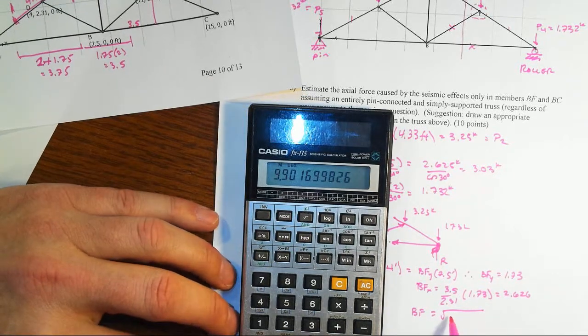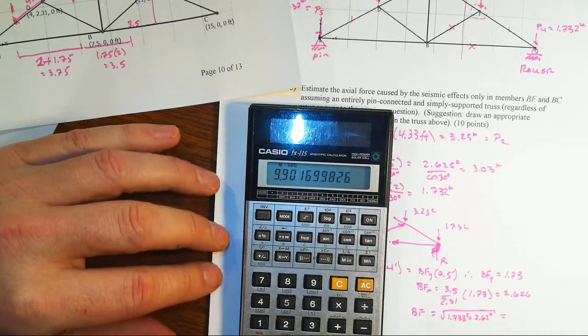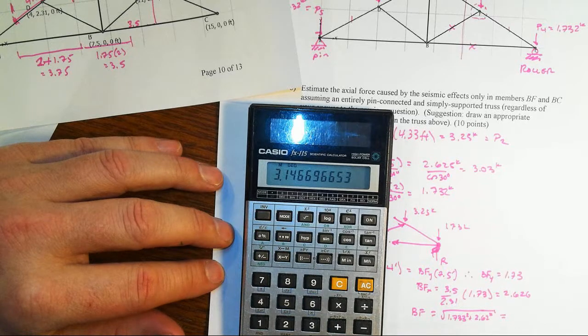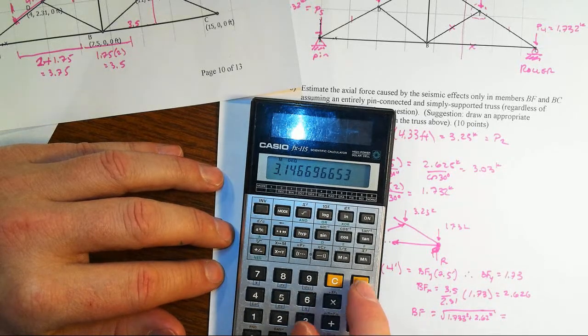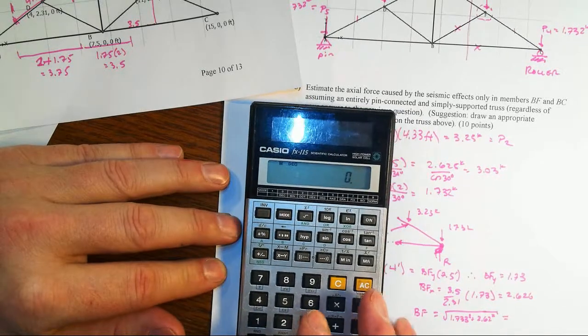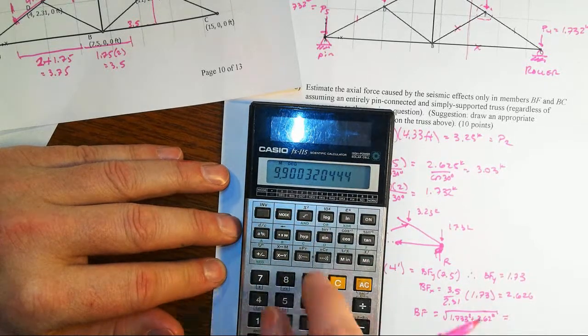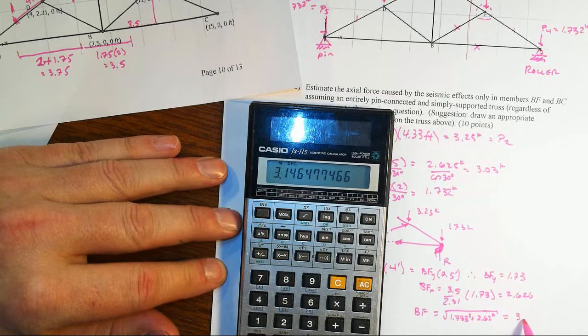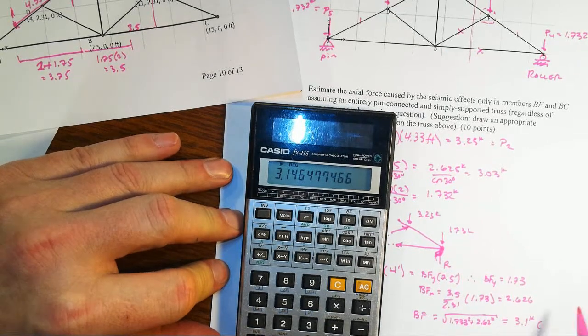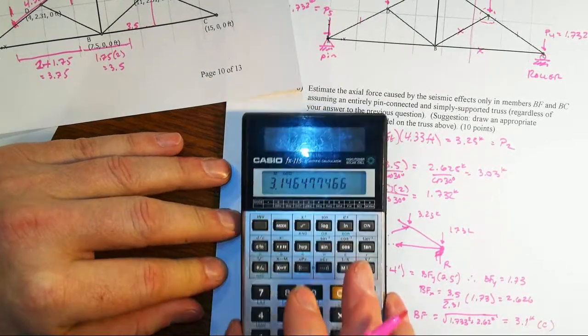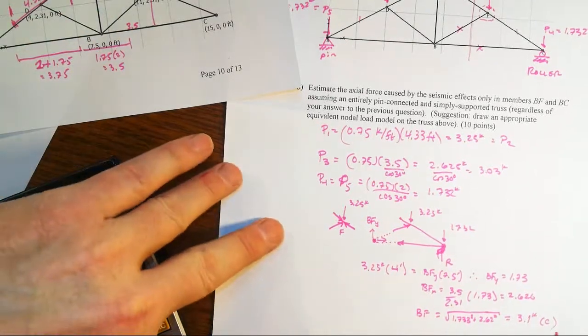So that would be 1.7333 squared plus 2.626 squared, and if I did that right, then that would be 3.14, or about pi, which is also a pretty bizarre number here. But for a real structure that this was not planned out this way, 2.626 plus 1.773 squared, yeah, looks like that's about right, about 3.1 kips, and that would be in compression. That would be BF. Right?